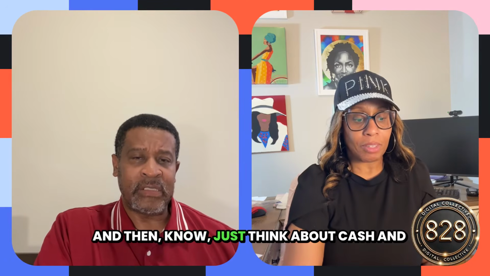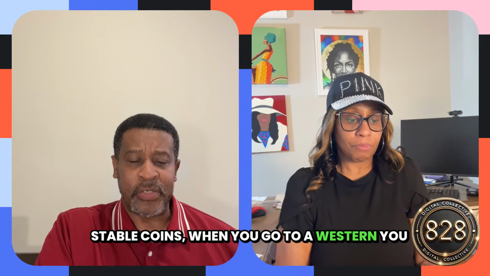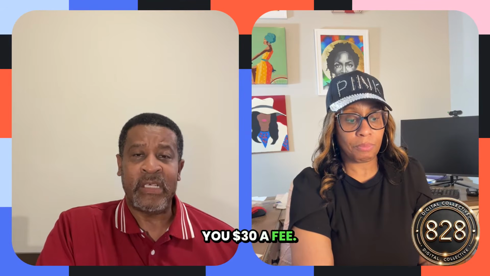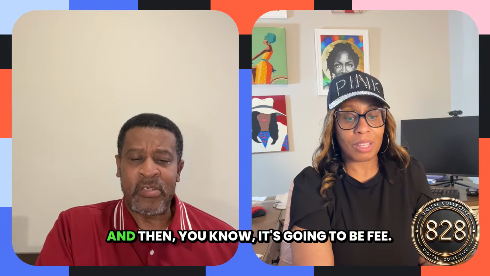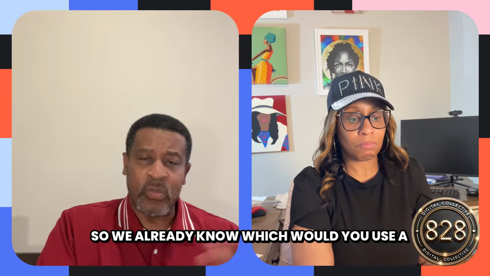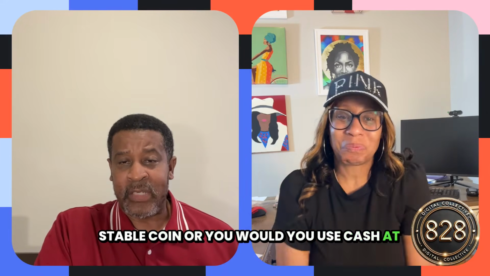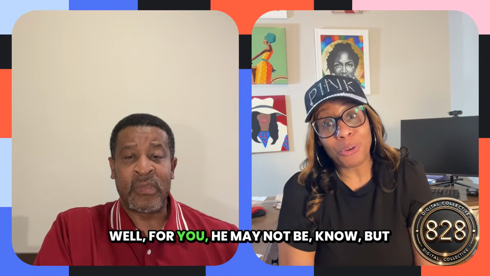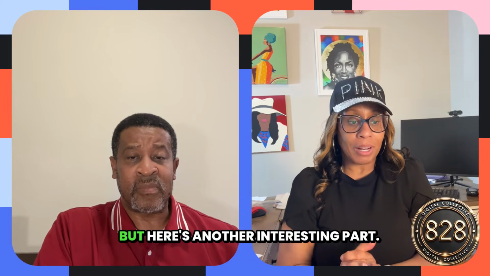And then this thing about cash and stablecoin. When you go to Western Union and send money internationally, it costs you a $30 fee, and that's not the worst part. It takes 3 days to get there. With a stablecoin, it's going to take 30 seconds. So we already know which you would use, a stablecoin or cash at Western Union. That's a no-brainer right now. But for you, you may not agree, so you make the choice. You choose what works best for you.